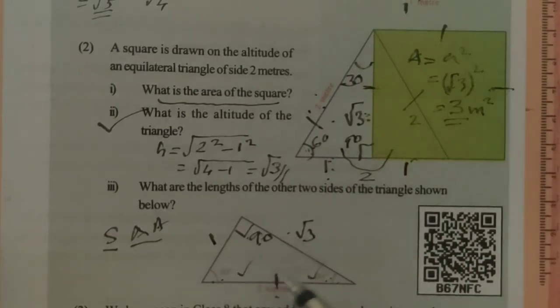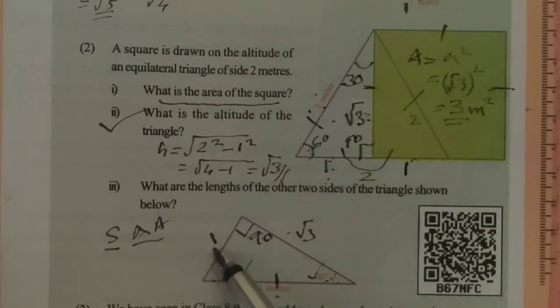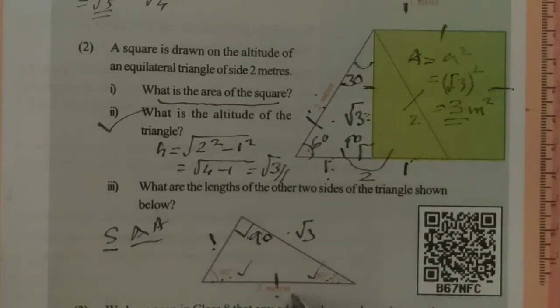Therefore, you want to remember this picture also. That is 30, 60, 90 angle. Then, if this side is 1 meter, this side is 2 meter, and this side is root 3 meter. Okay.